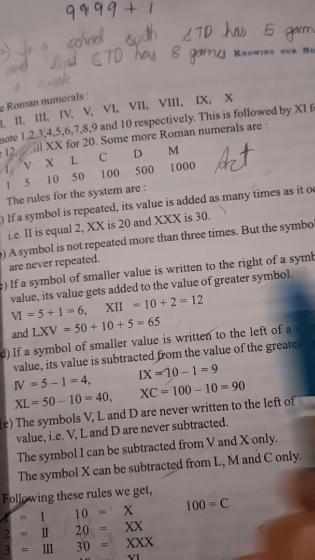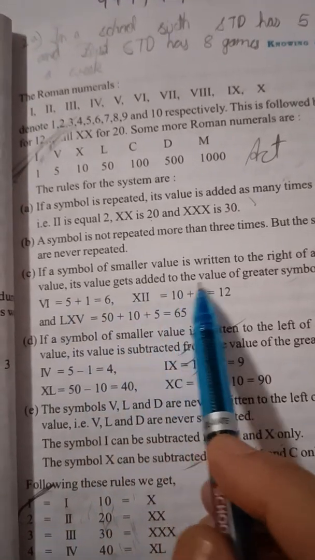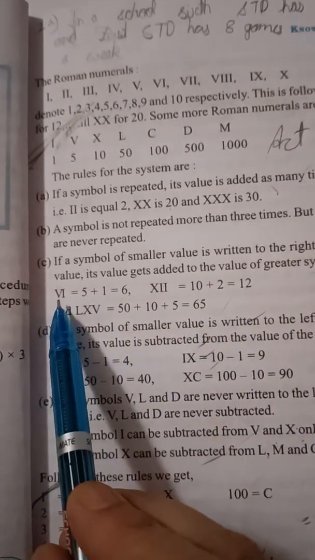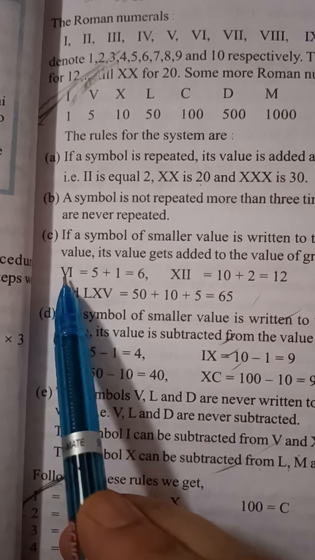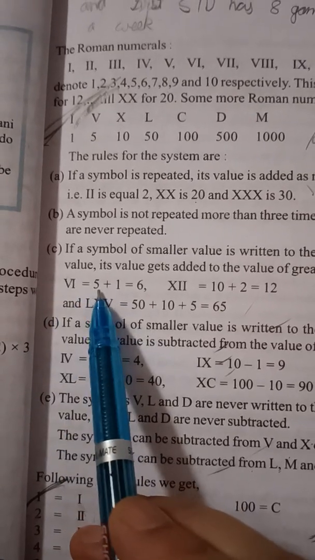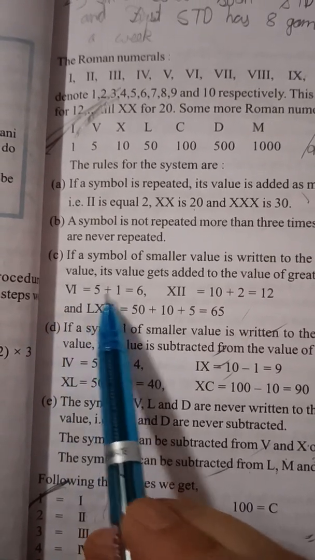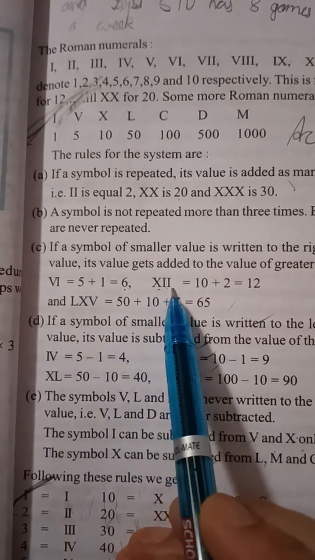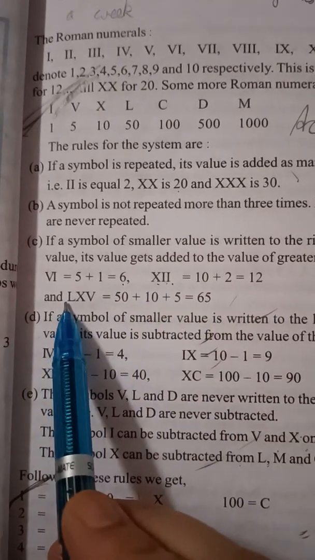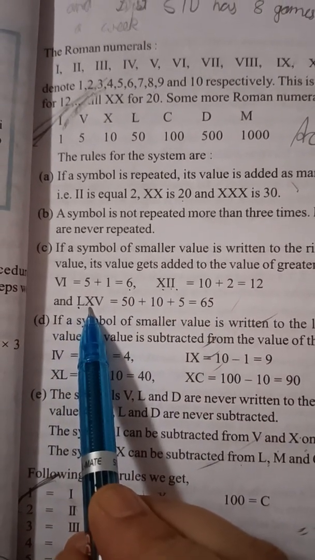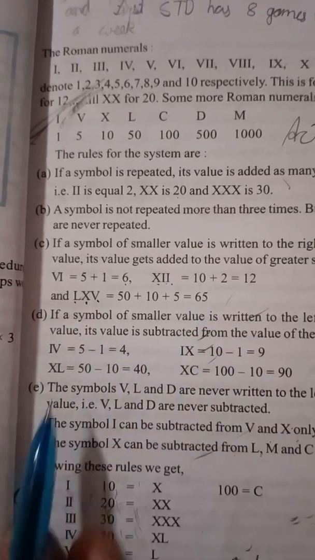To write the higher numbers, if a symbol of smaller value is written to the right of the symbol of greater value, its value gets added to the value of the greater symbol. See here, this is V, which is 5, and this is 1. If you write it on the right side, it will be added: 5 plus 1 is 6, 10 plus 2 is 12. Then 50 plus 10 is 60, plus 5, so this will be 65.